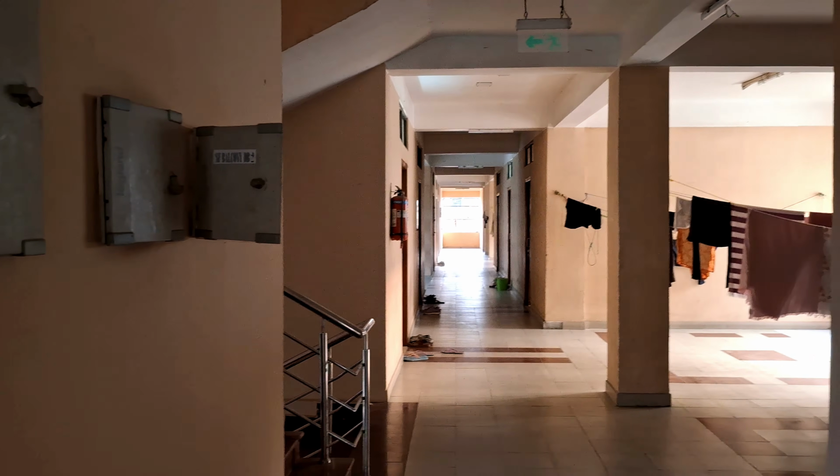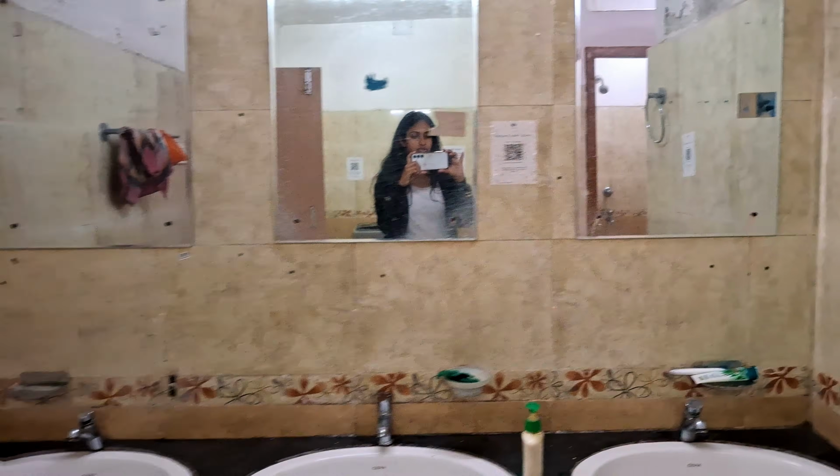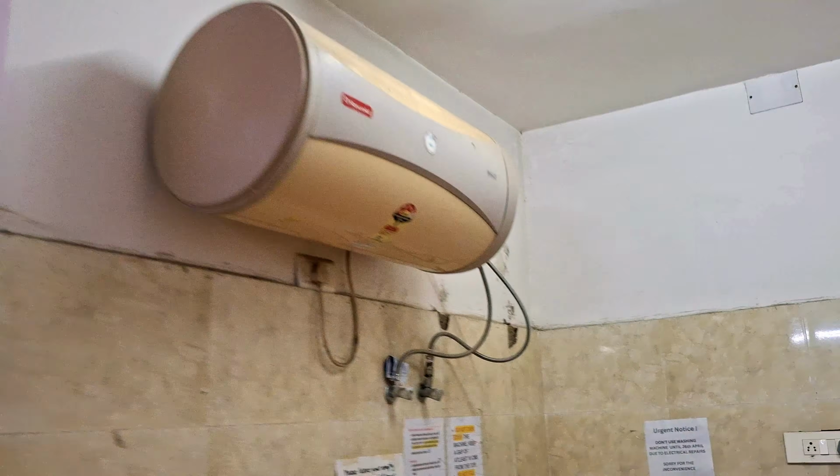Okay, I came from the third floor to the second floor, and this is our floor's toilet, another toilet. There are another two toilets on this side and one is here. Now that's the dustbin area, and this is the basin area. This is the geyser, washing machine.